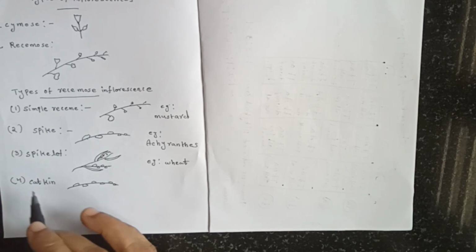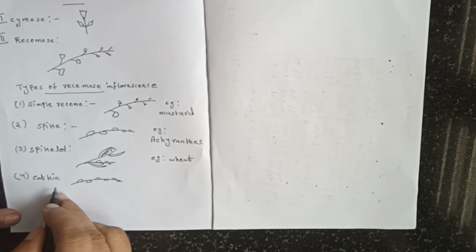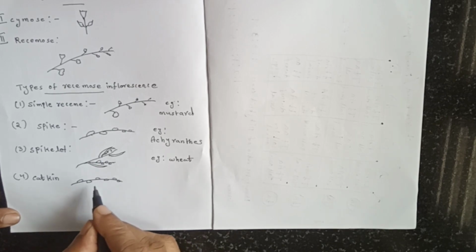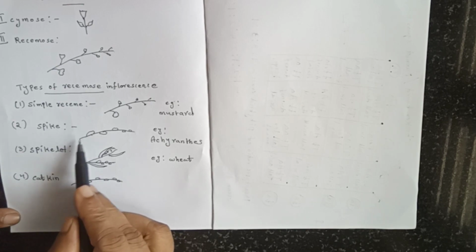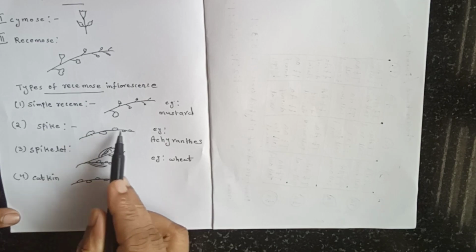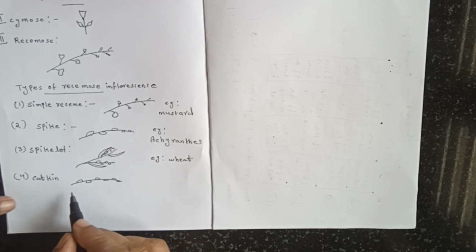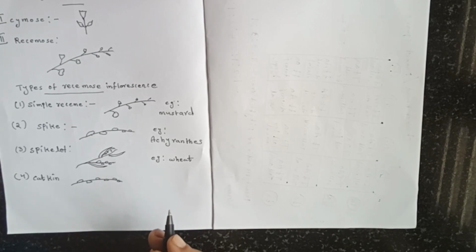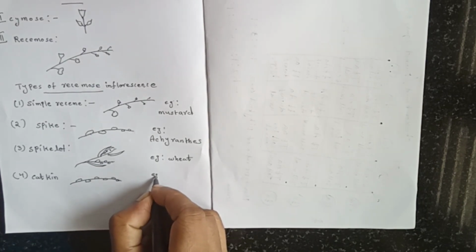The catkin is like a spike, but the flowers are unisexual, male or female flowers seen in different inflorescences. In a spike, male and female flowers are seen in the same inflorescence, but in a catkin, each inflorescence bears unisexual flowers, male or female. Example, mulberry.